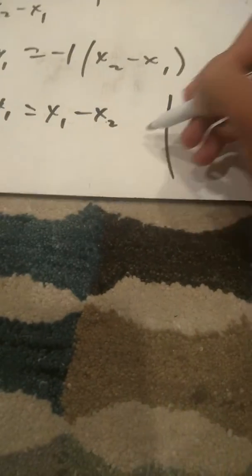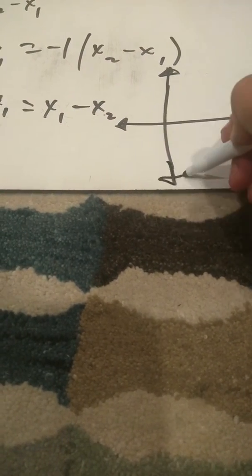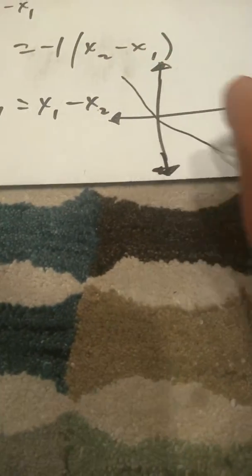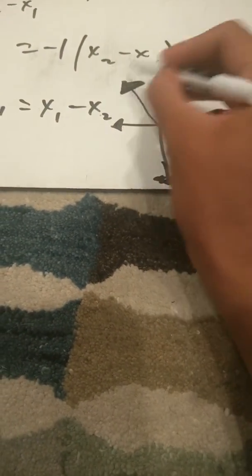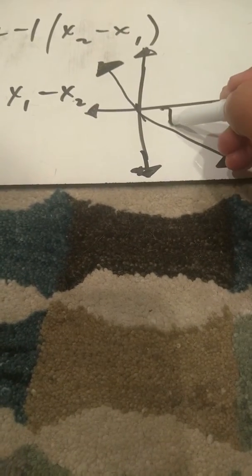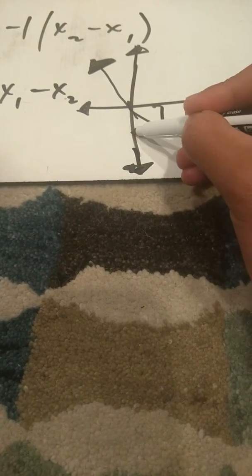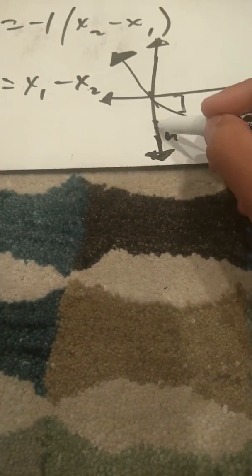This also makes sense, of course, because we have a line that goes like this, and from here to here, let's just say, this is n.